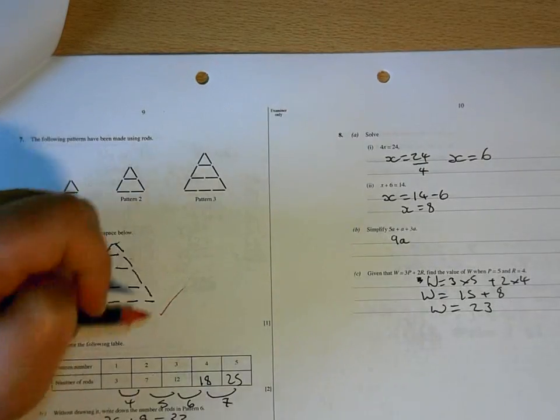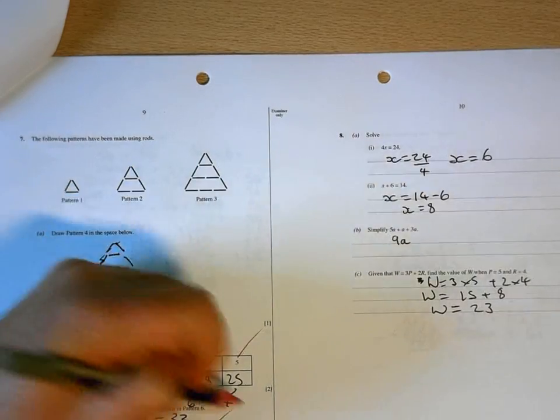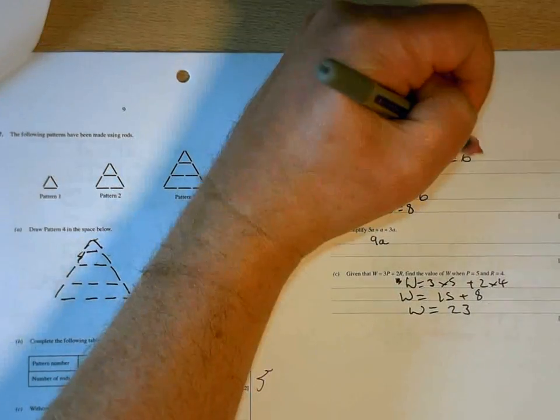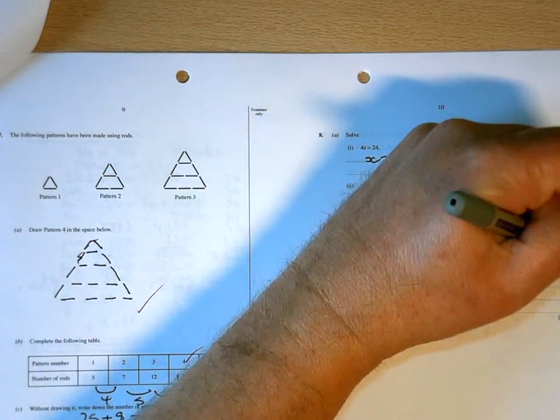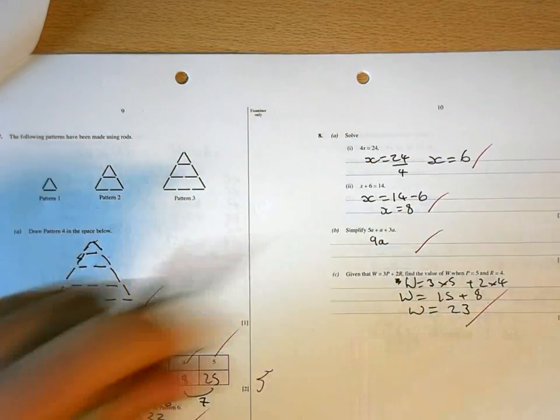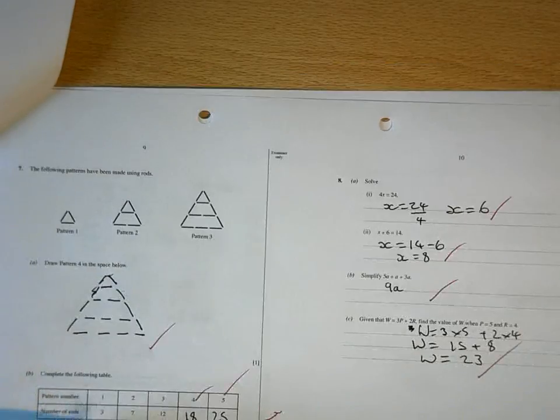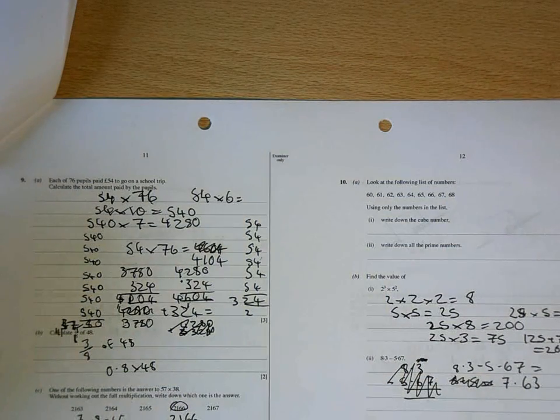1, 2, 3, 4, that's good, that's good, that's good, and that's good, well done. 6, 8, 9A, 23, fantastic. Full marks on that page, good girl.